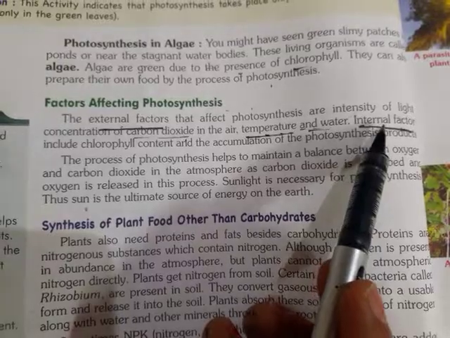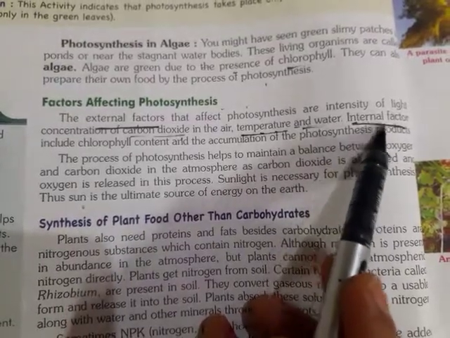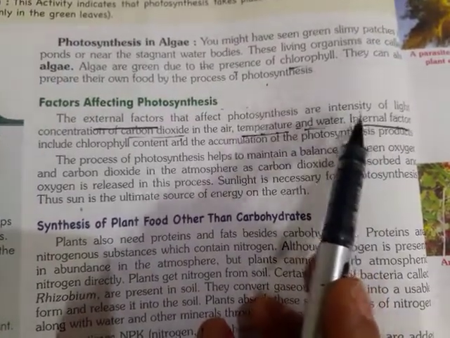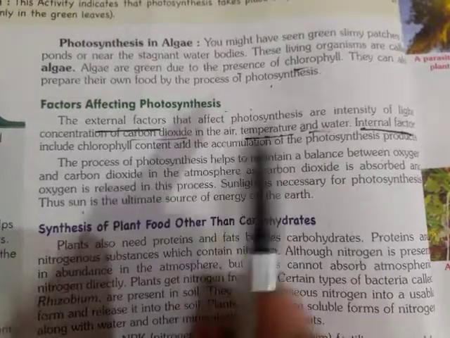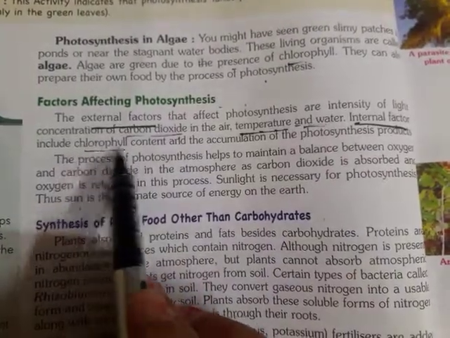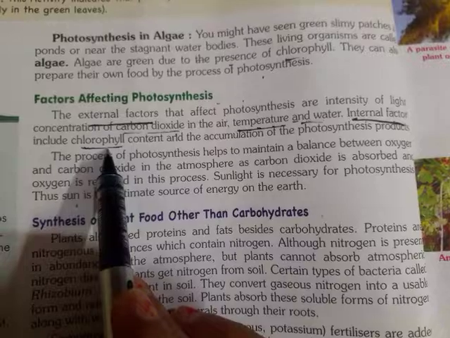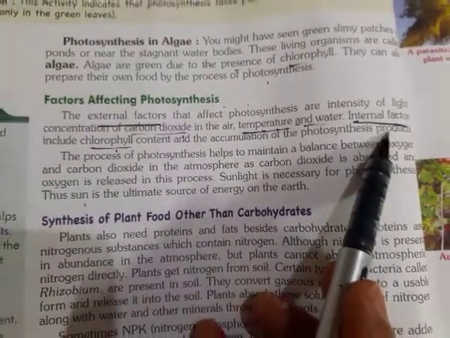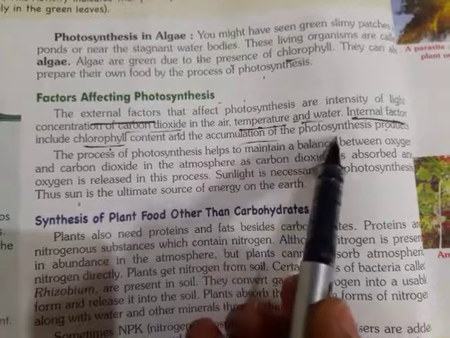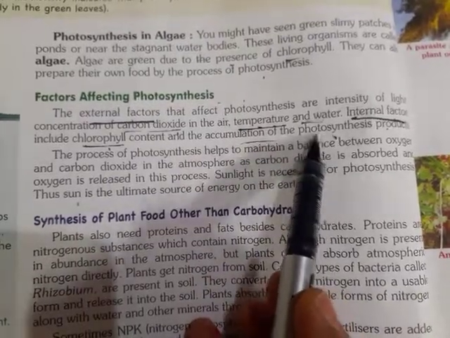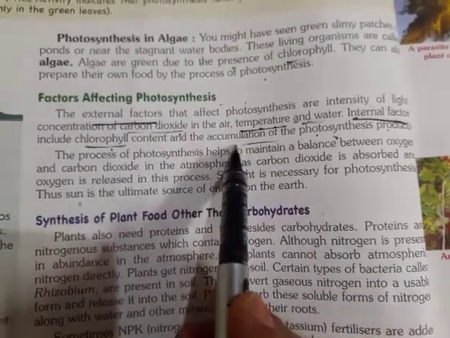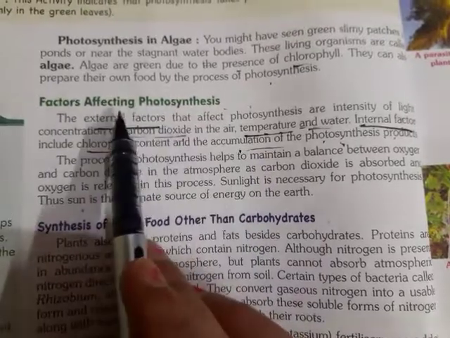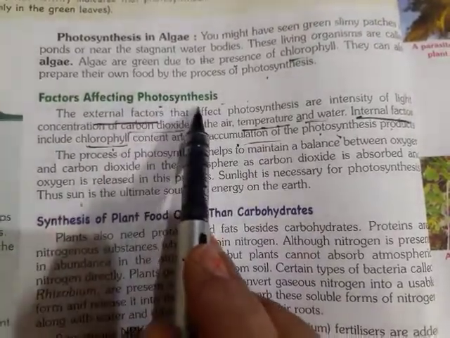Now, what are the internal factors? Internal factors are those which are present within the plant, like chlorophyll content. Obviously, the chlorophyll pigment present in the green leaves, and second is the product formed during photosynthesis. So these two are the internal factors which affect the process of photosynthesis.